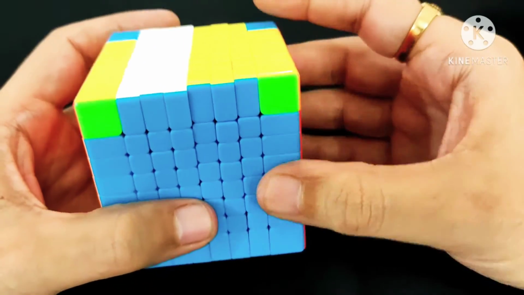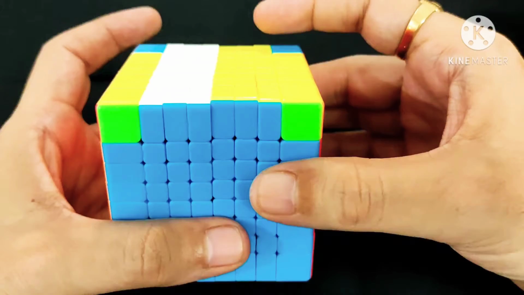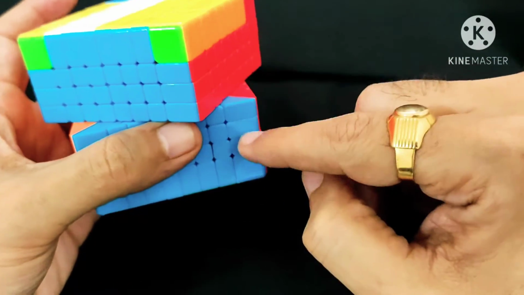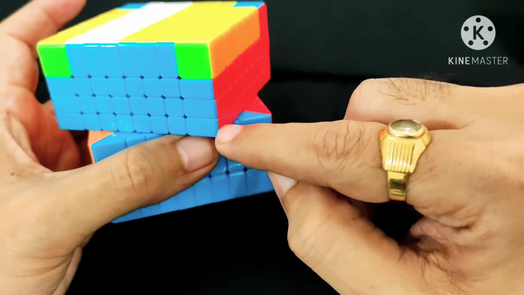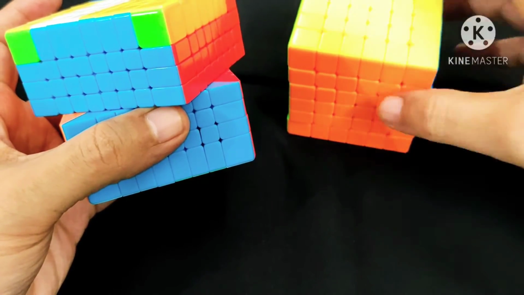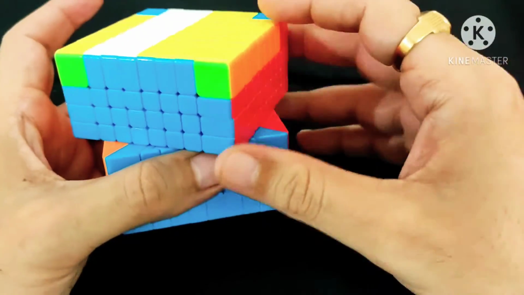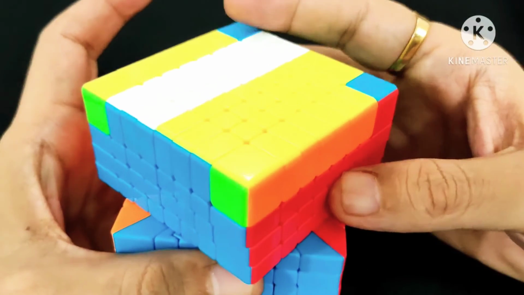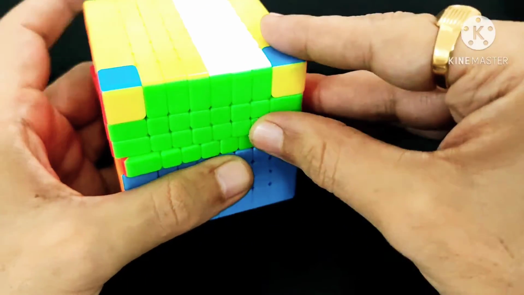And now we need to take half, because this is 8 by 8, so we have to take 4 layers, 1, 2, 3 and 4. In the earlier case we had taken 3 layers because it is 6 by 6. So now we have to take 4 layers and 2u, 1, 2.